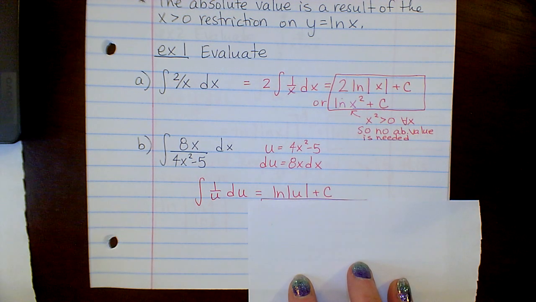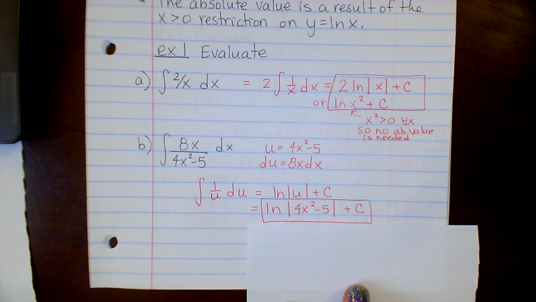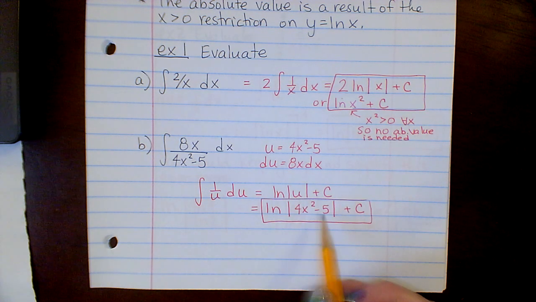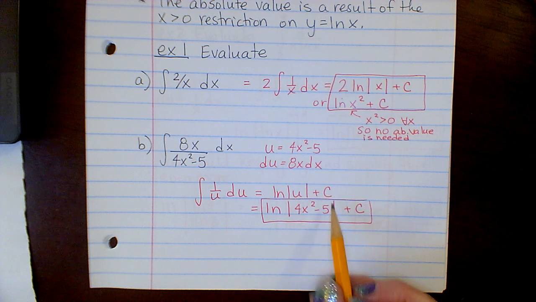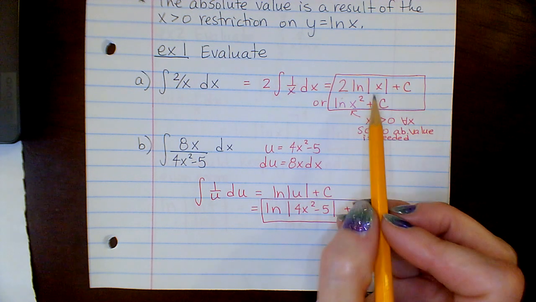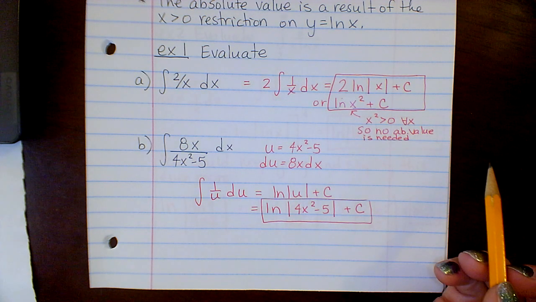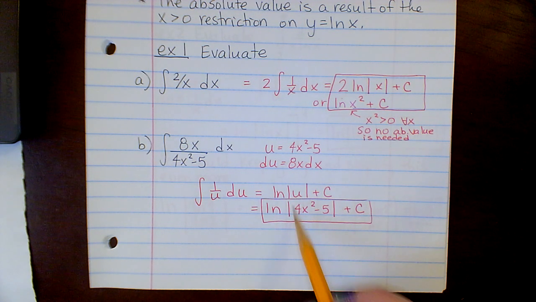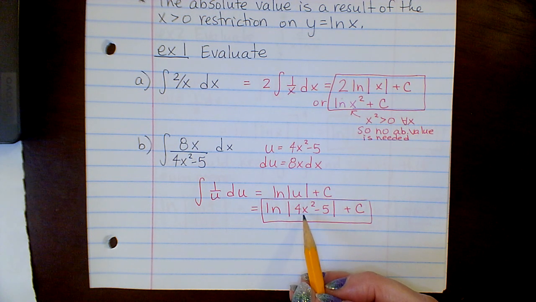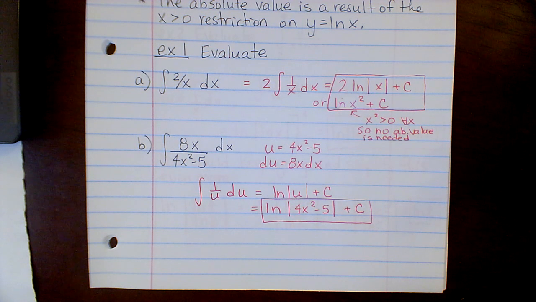And then don't forget to plug u back in. So if I plug in 4x squared minus 5 for u, I do have to leave those absolute value bars on this time. All right? Last time I could drop them off because I know that x squared is always positive, right? But here I'm not guaranteed that this will always be positive. Like for instance, if x is 1, that's 4 minus 5. That's a negative number. So I need those absolute value bars in there.